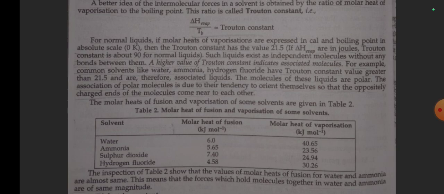If delta H evaporation is in joules, Trouton constant is about 90 for normal liquids. Such liquids exist as independent molecules without any bond between them. A higher value of Trouton constant indicates associated molecules.